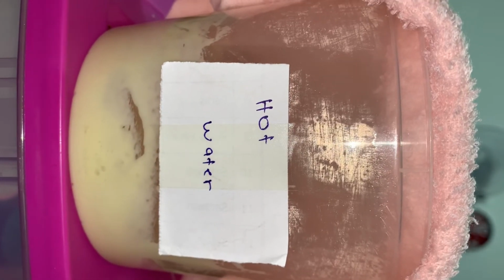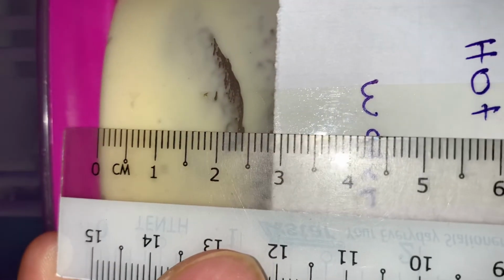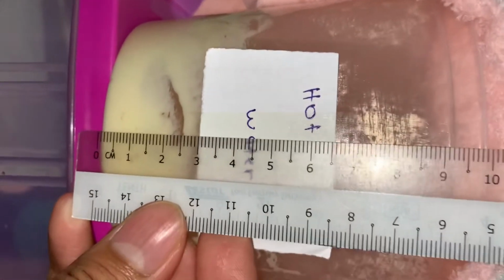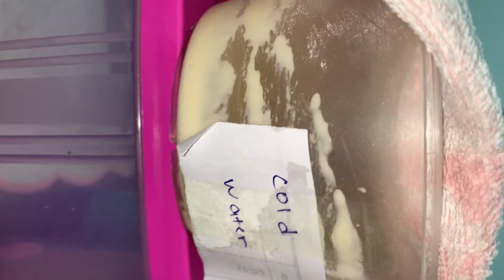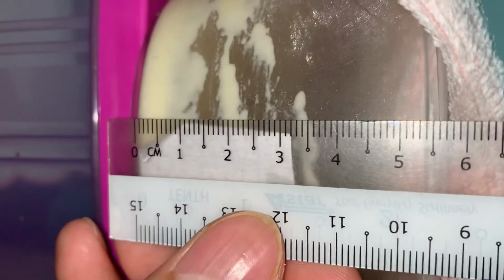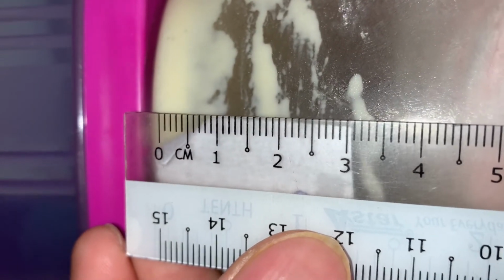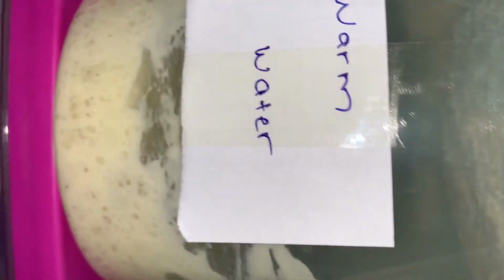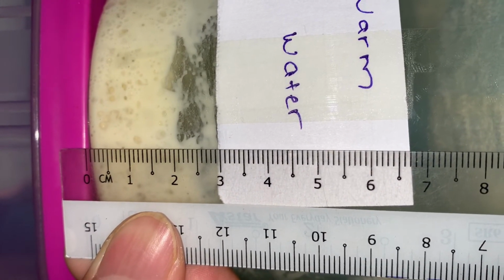For hot water, after 80 minutes, the height of the dough is 1 centimeter, so from the first minute to the last minute the dough did not rise. For cold water, after 80 minutes, the height of the dough is 0.6 centimeter. For warm water, after 80 minutes, the height of the dough is 2.2 centimeters.